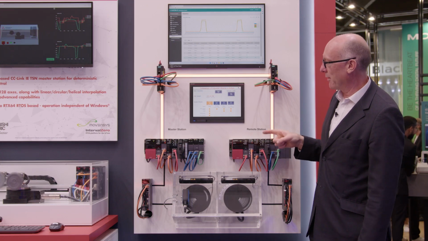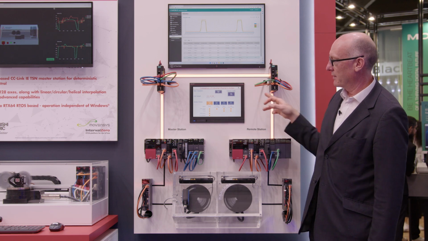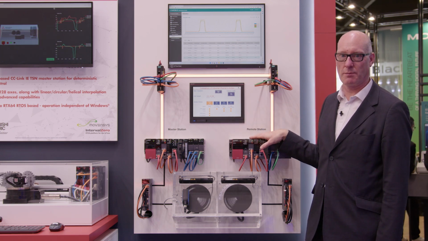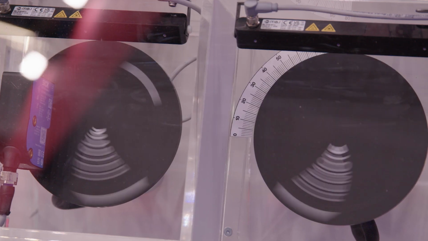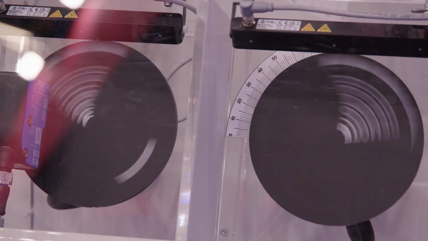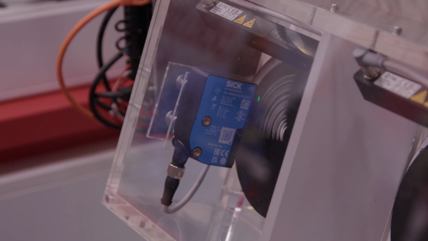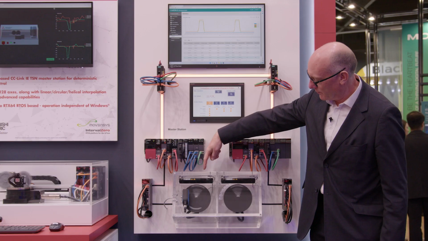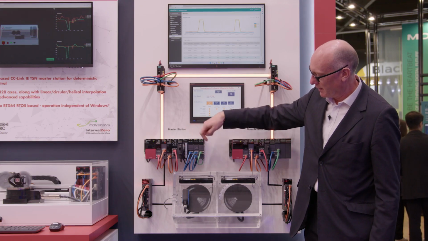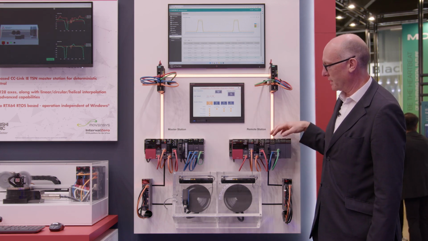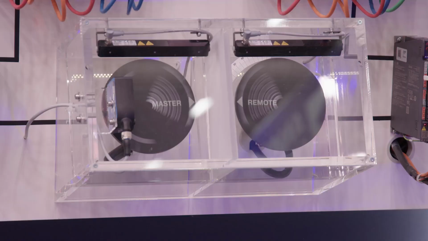What you see right now is that we have CC-Link IE TSN allowing the communications between the two PLCs, and the two wheels down here are being spun by the servo drives under the control of the PLCs. We also have a motion sensor down here which is monitoring the rotation of the wheels. This is the master station, and it's spinning its wheel, and over the network it's telling the remote station, spin your wheel in the same way.